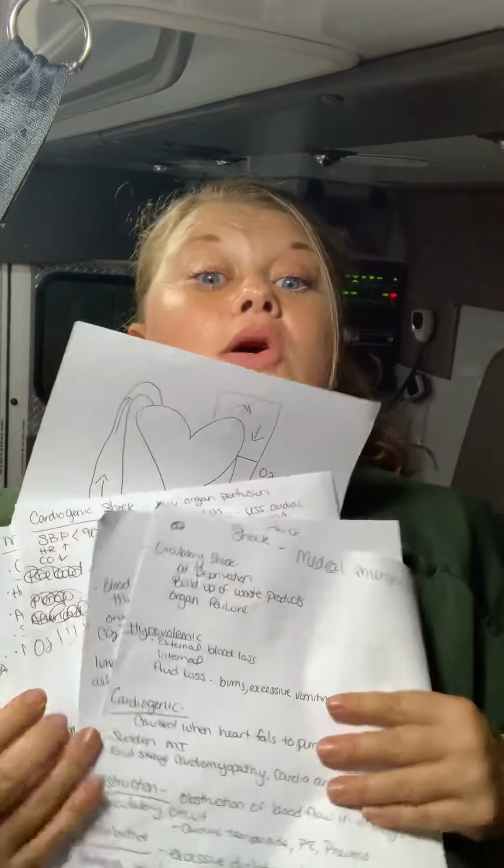Basically we know that if someone's in shock, they've got circulatory compromise, they've got O2 deprivation, buildup of waste products, and organ failure. I'm using notes in my wonderful diagram that you'll see in one of these videos, but okay, so we'll talk about hypovolemic shock first. So hypovolemic, break down the word, hypo, low, volemic, volume.